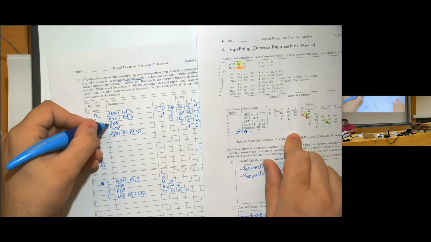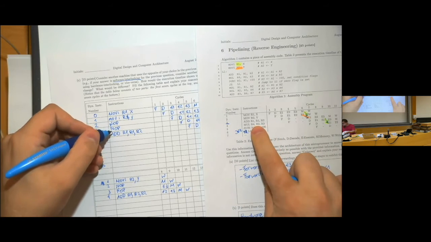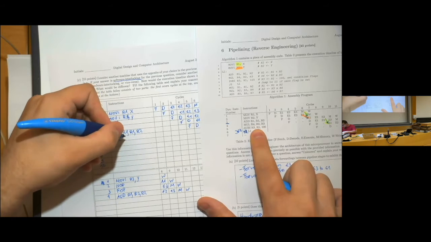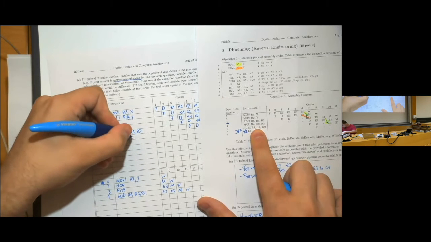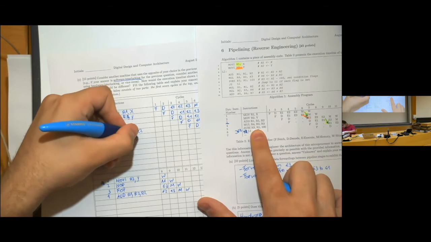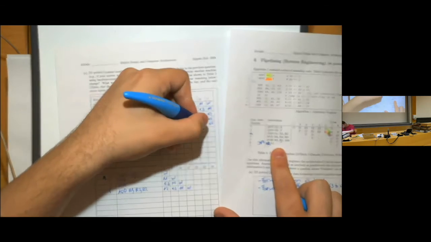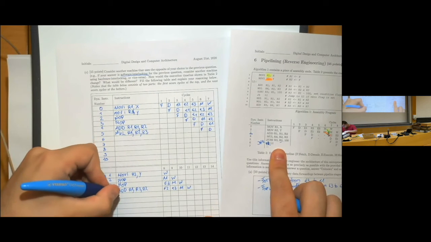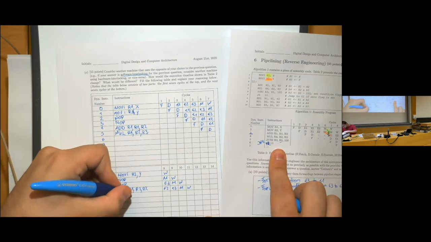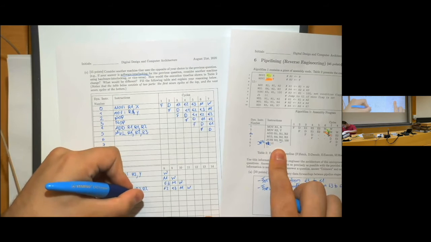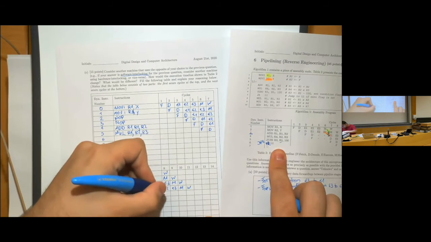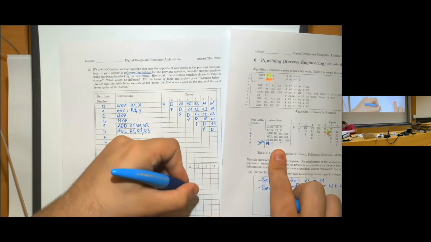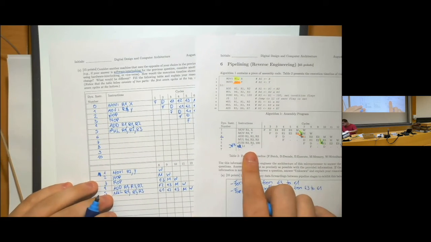We've already accounted for this with no-ops. There are no additional stalls in the multiplication, so there are no no-ops needed here. Okay.